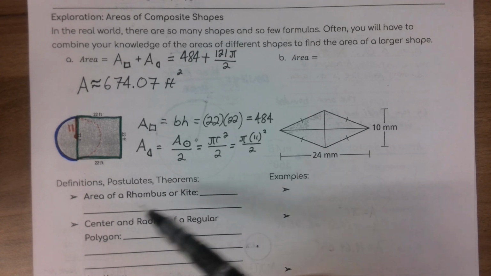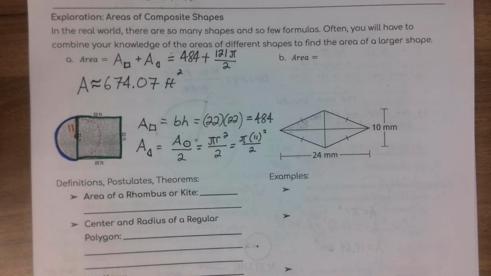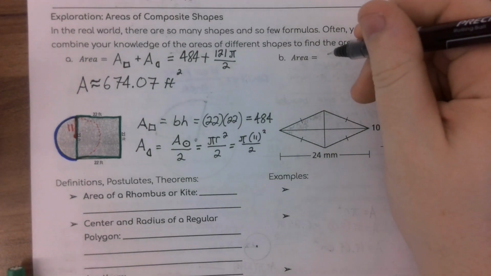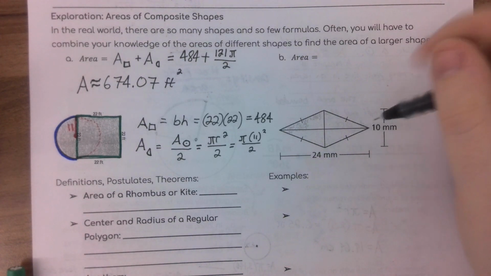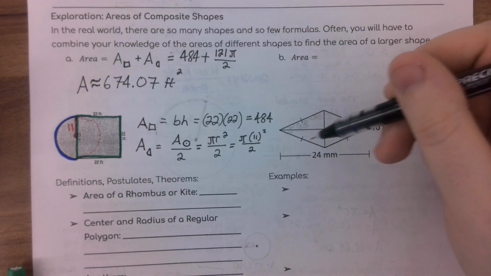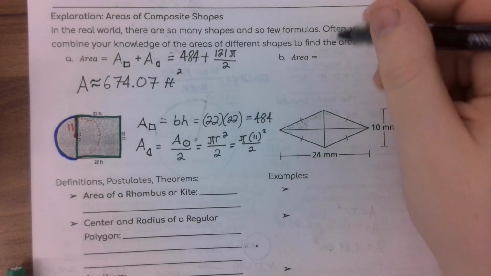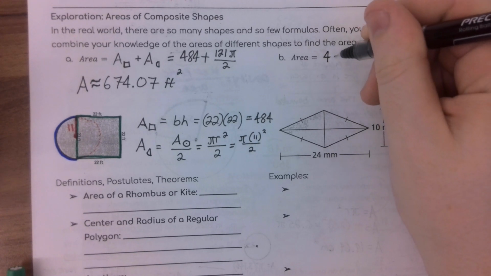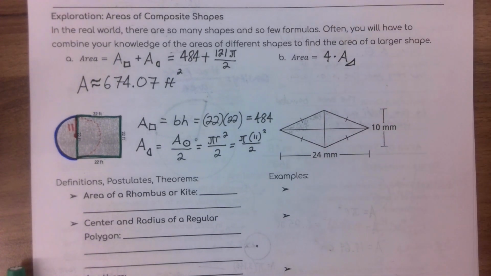Hopefully you've given this a shot so far. There's a lot of different ways to do this problem. But the way I see it, I see 4 different triangles here. But wait, those aren't 4 different triangles. All these triangles are the same. So the area here is going to be 4 times the area of just one of these triangles.